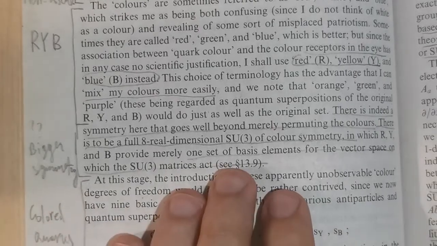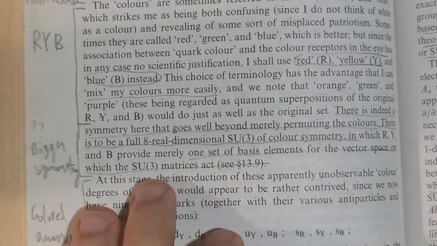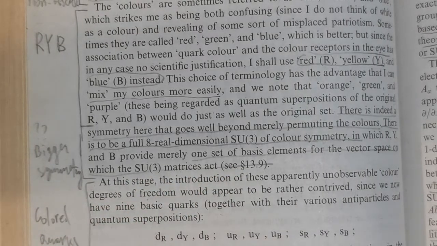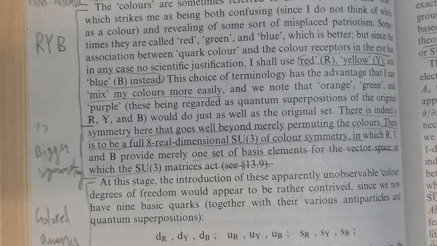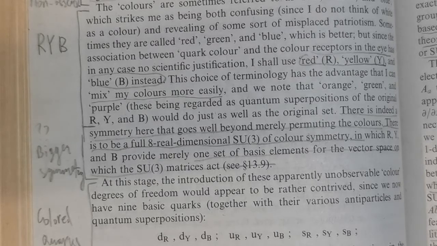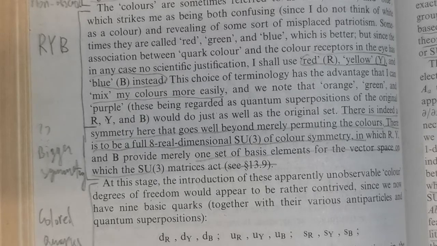So before we had a symmetry based on the flavors, and now we will have a symmetry based on the colors. He says that we will therefore have a lot more quarks now: 9 quarks, 3 flavors multiplied by 3 colors.